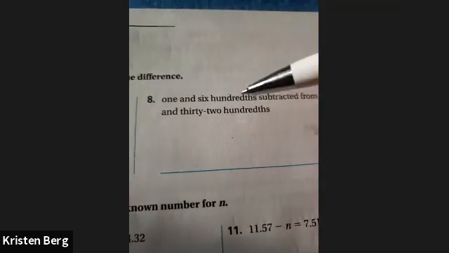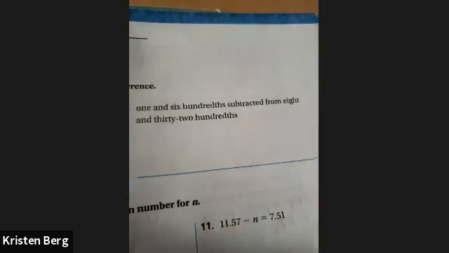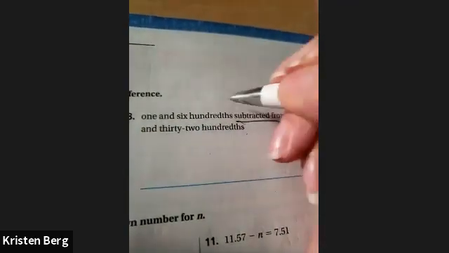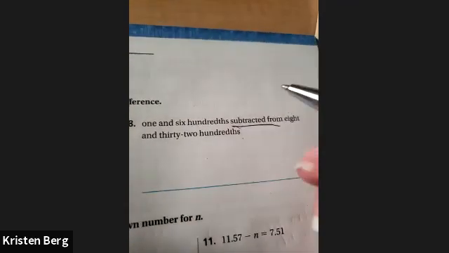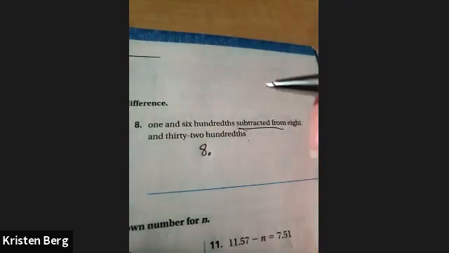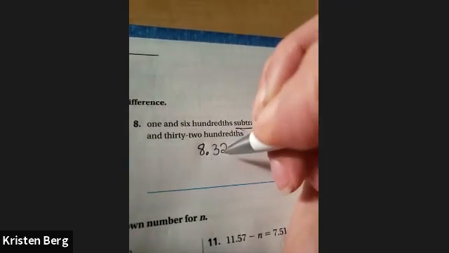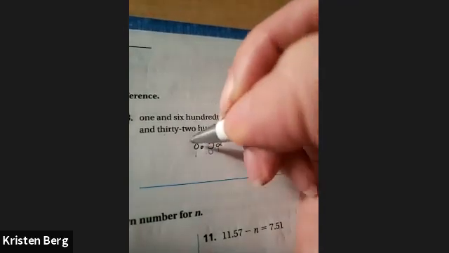Again, this one says 1 and 6 hundredths subtracted from 8 and 32 hundredths. So again, it says subtracted from. That means this needs to be listed first in order to subtract this part away from it. So we actually have to figure out the second number first. So 8 and 32 hundredths. Okay, so 32, and let's check to see if that 2 is in the hundredths. Yes, it is. So therefore, that is the correct way of writing it.